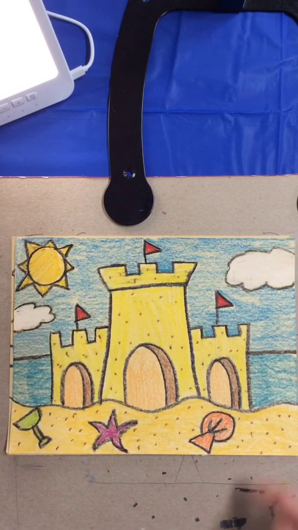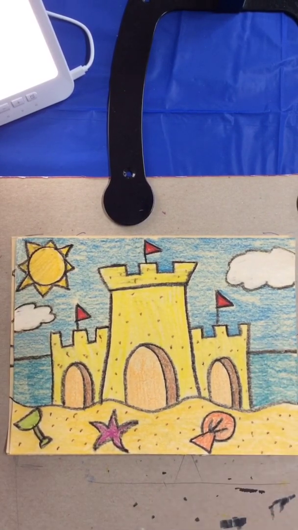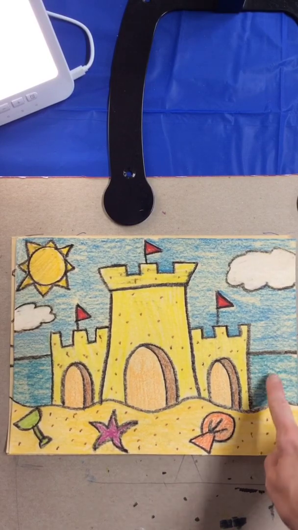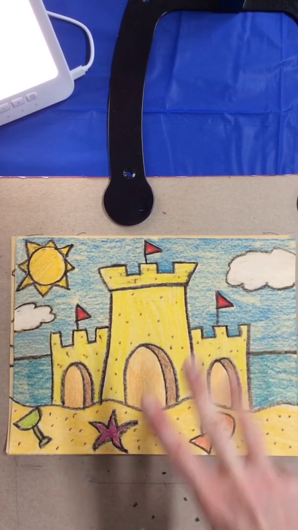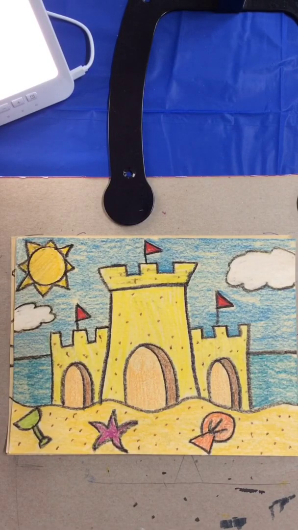You can also see my background is divided into 3 parts. I have sand, water, and sky. So we have a lot of 3s in our project today, and that helps balance.